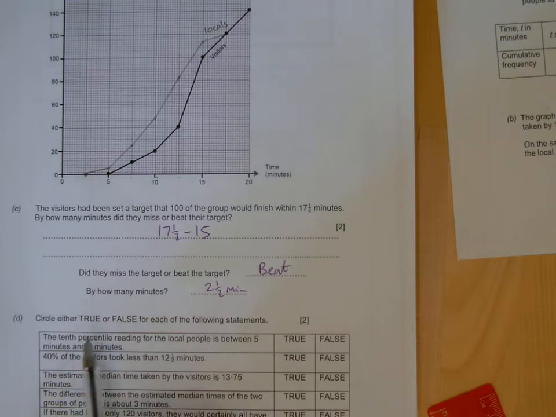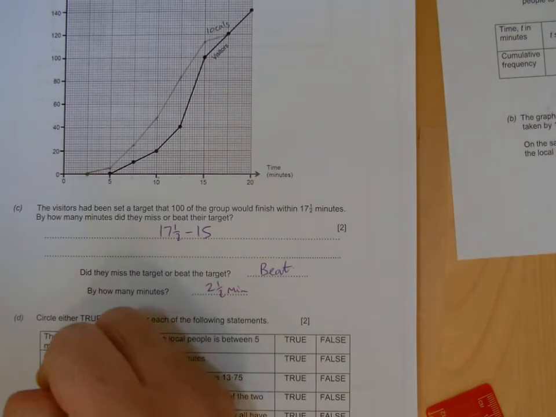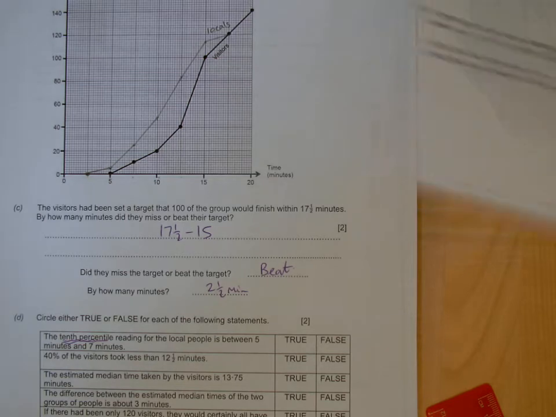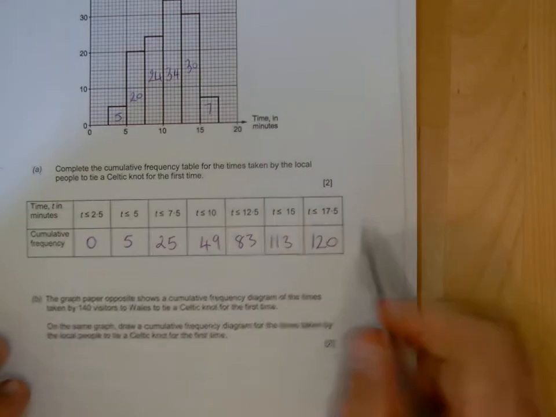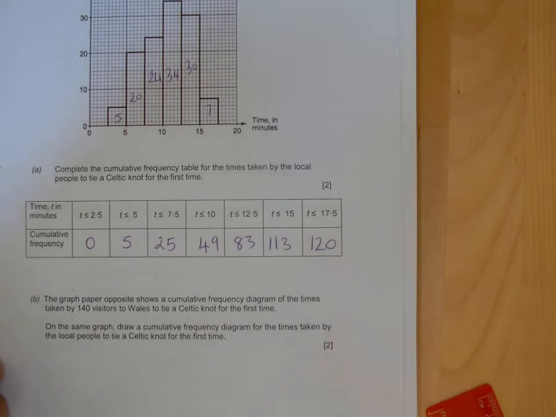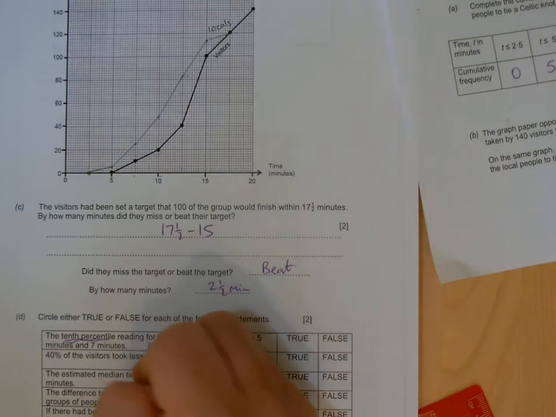Then we've got circle true or false. It says the 10th percentile reading for the local people is between 5 minutes and 7 minutes. When they talk about the 10th percentile, it's unusual for them to ask this, but that just means 10%. Going back to part A, there were 120 local people in total, so 10% of this will be 12 people.